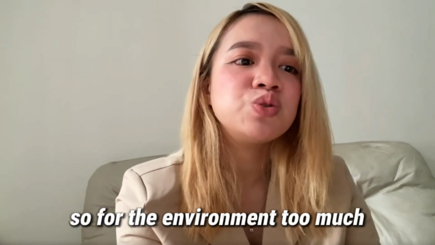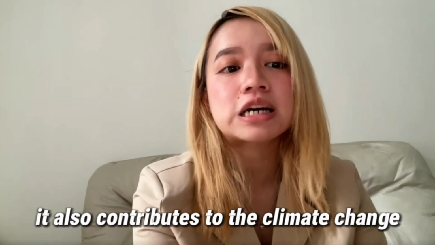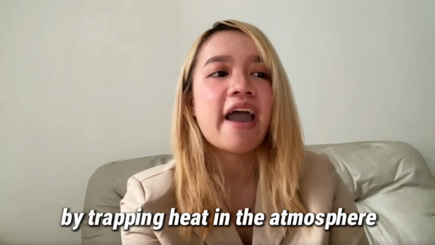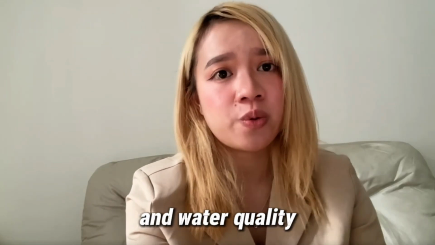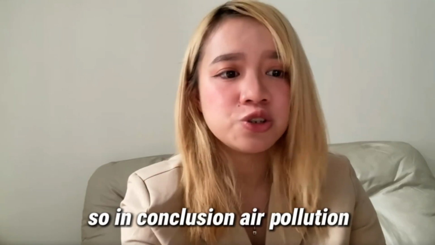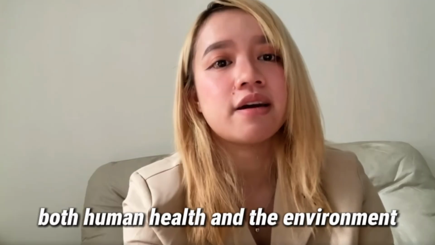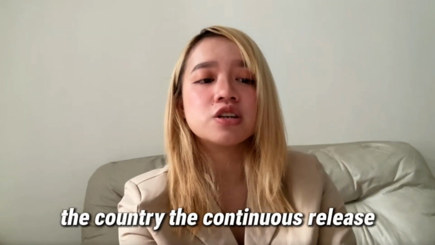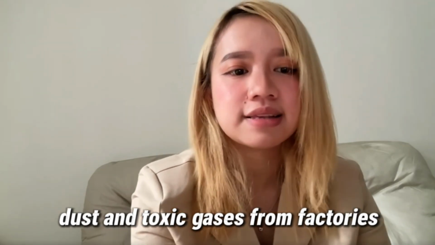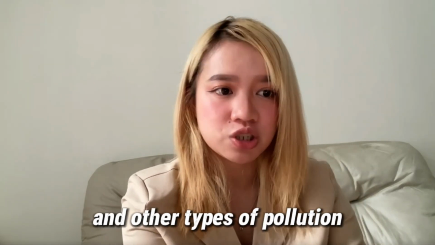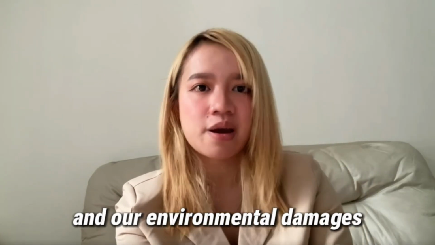For the environment, too much pollution can damage plants and harm animals. It also contributes to climate change by trapping heat in the atmosphere and causing acid rain, which can also destroy the soil and water quality. So in conclusion, air pollution is a serious problem that affects both human health and the environment. The continuous release of harmful substances like smoke, dust, and toxic gases from factories and other types of pollution can lead to long-term health issues and environmental damage.